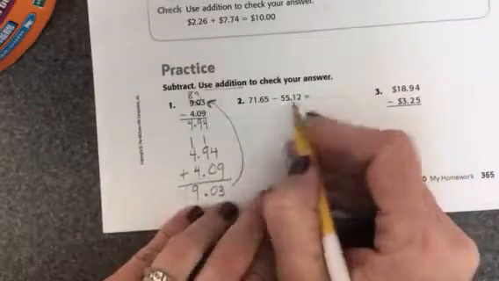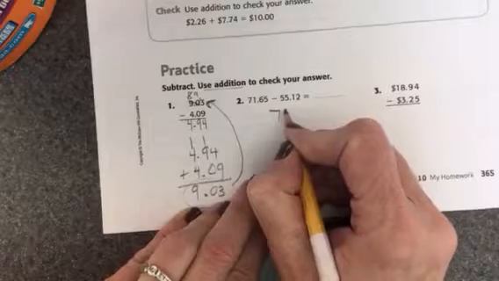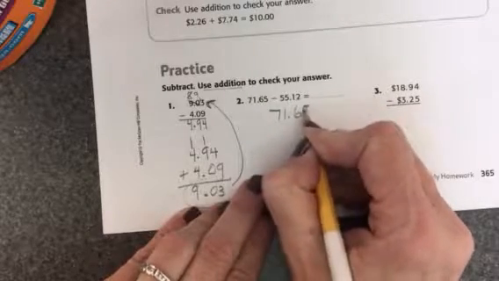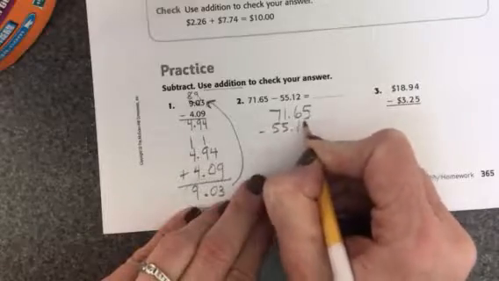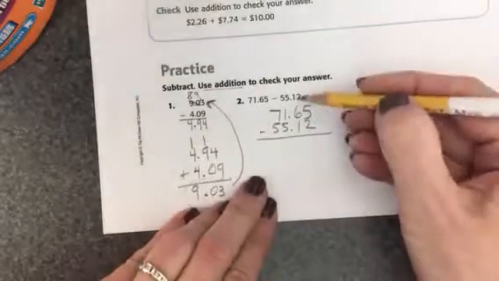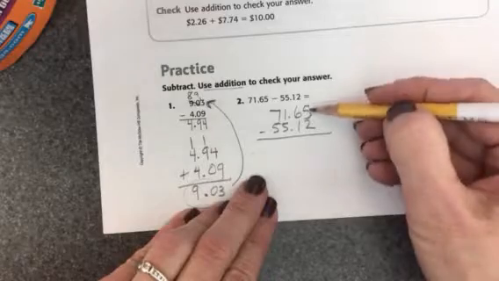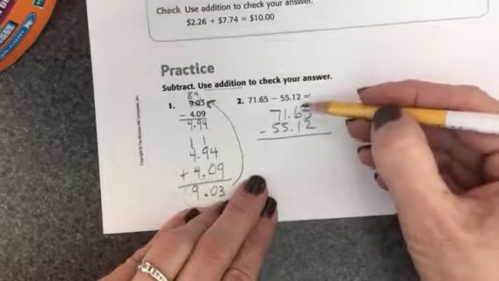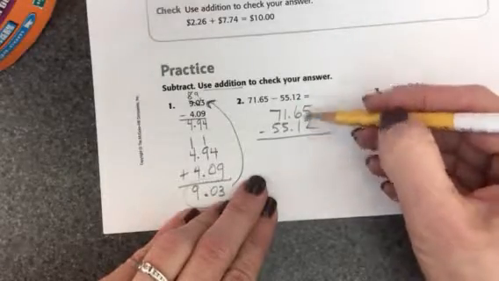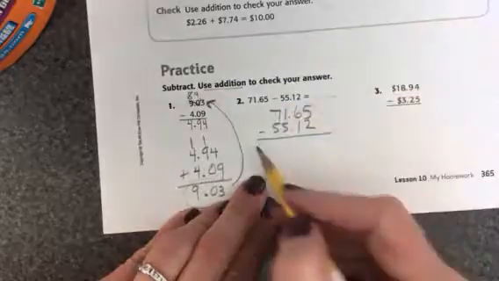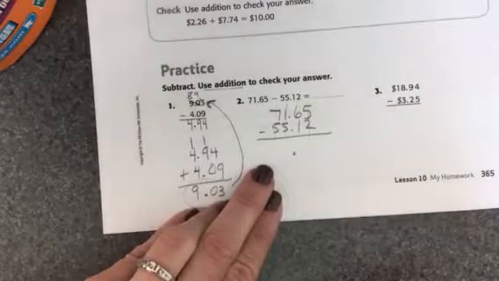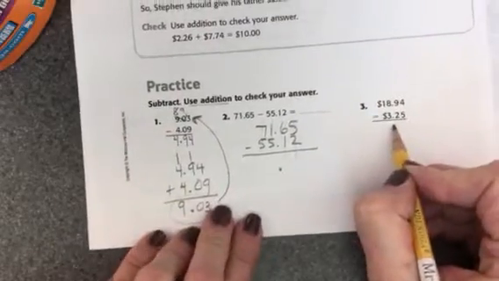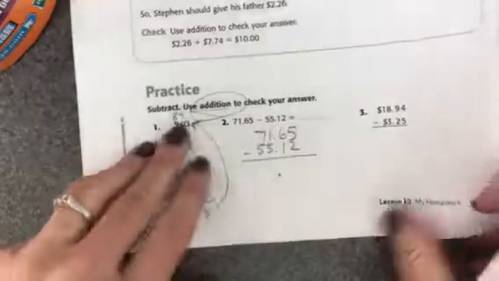All right, you'll do this problem, same thing, but you'll need to write it in a column so that your decimals are lined up and so that every place is lined up correctly. So I have my tenths column, my hundredths column. All of those numbers need to be lined up so that when I subtract, it will work out. I'll put my decimal and then go ahead and subtract. This one's already set up for you, and then remember to use addition to check your work. All right.